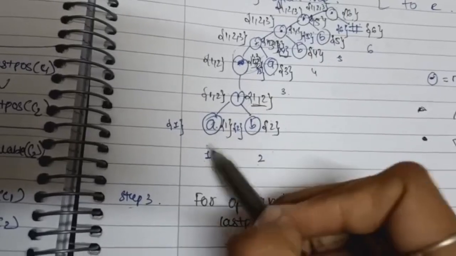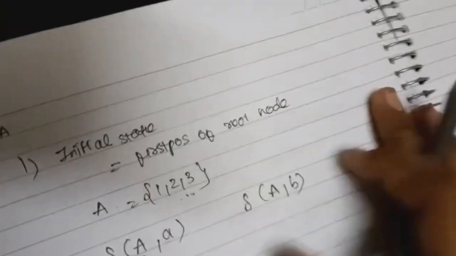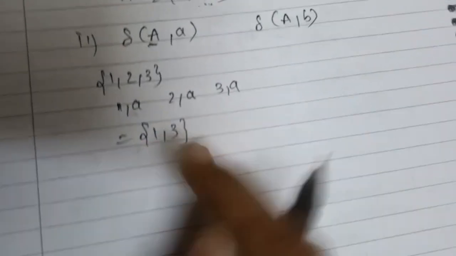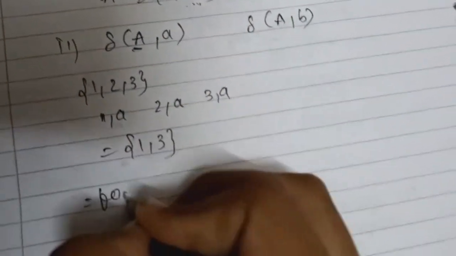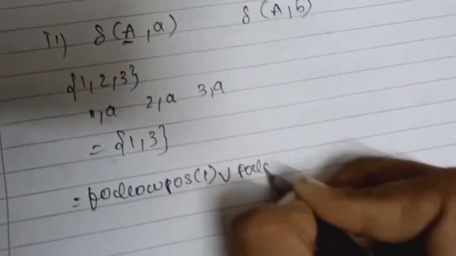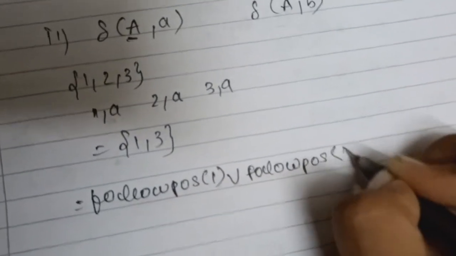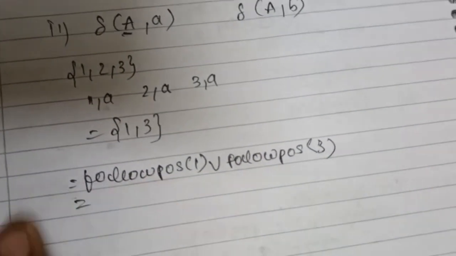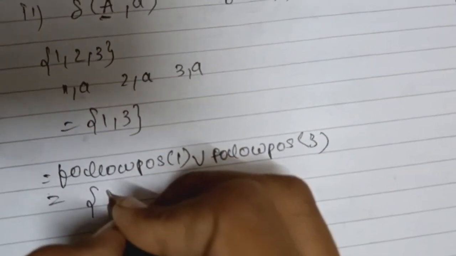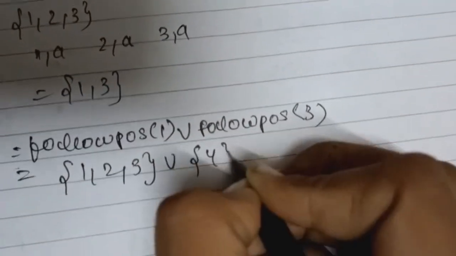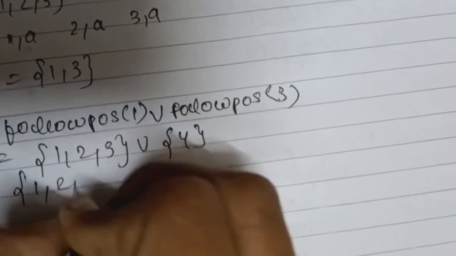So we consider 1 and 3, make them one group, and take the union of the follow position of 1 and the follow position of 3. From the table, the follow position of 1 is 1, 2, 3 and for 3 it is 4. So you get 1, 2, 3 and 4, and mark it as B.